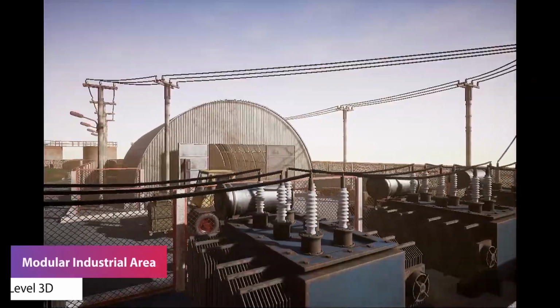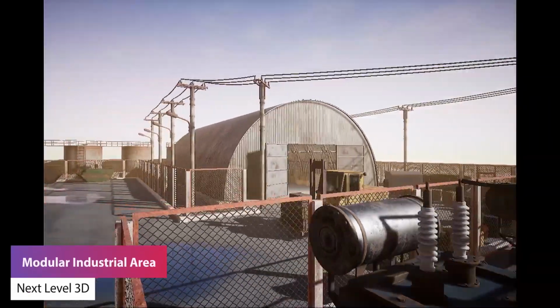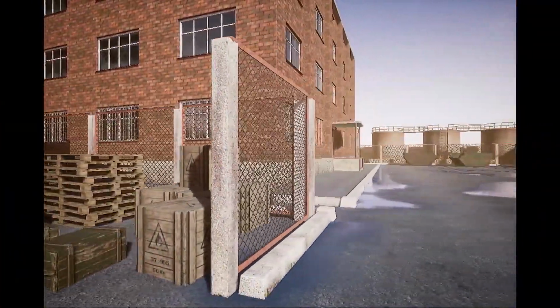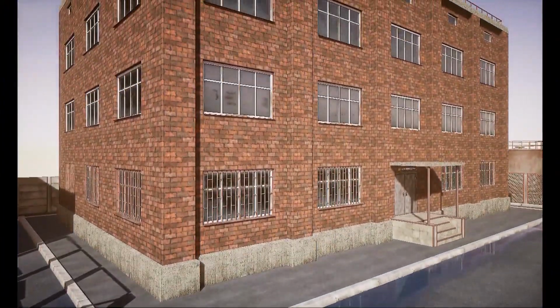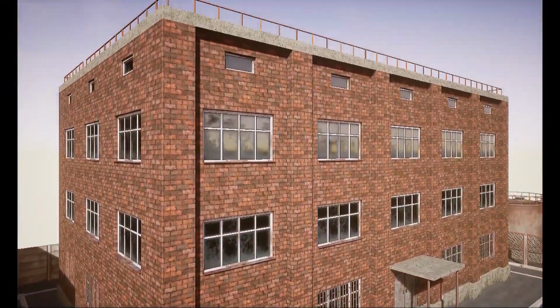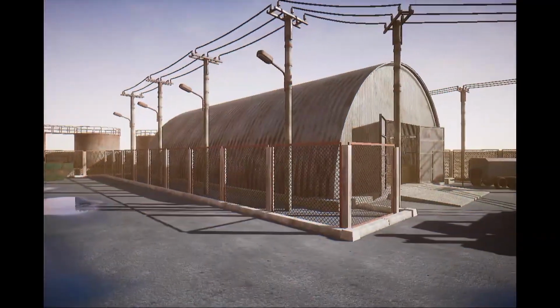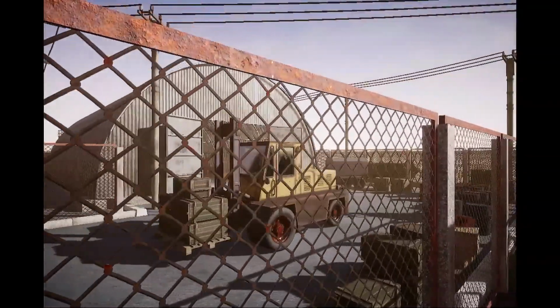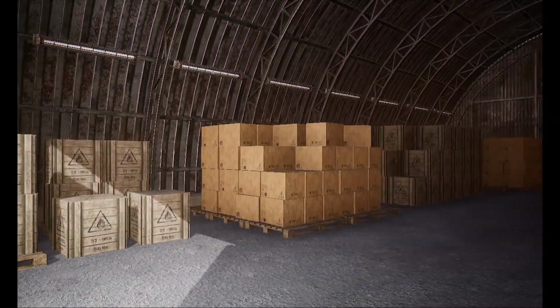Next one is the Modular Industrial Area, and it's a complete high quality industrial pack with modular buildings, hangars, with full interiors. It includes an interior and exterior with doors that open, boxes, gates and containers with over 110 different meshes, all the way up to 4K resolution with 180 different textures.